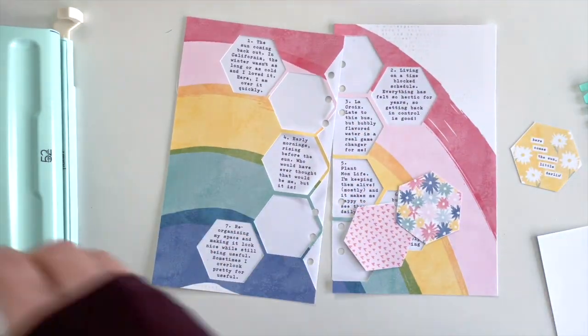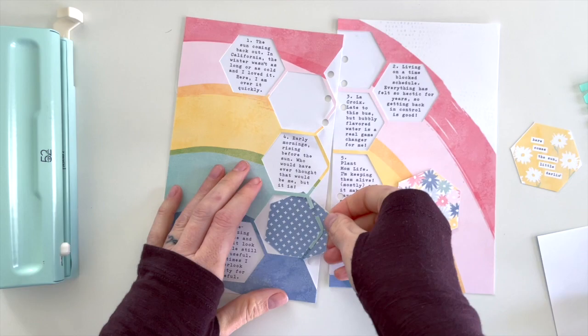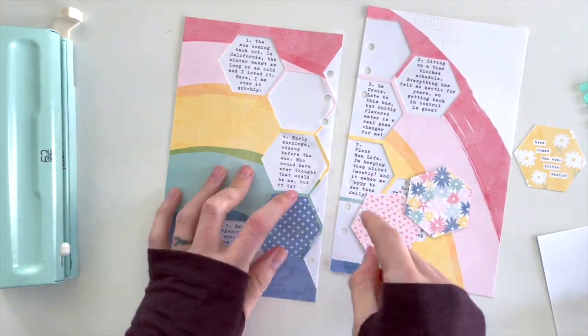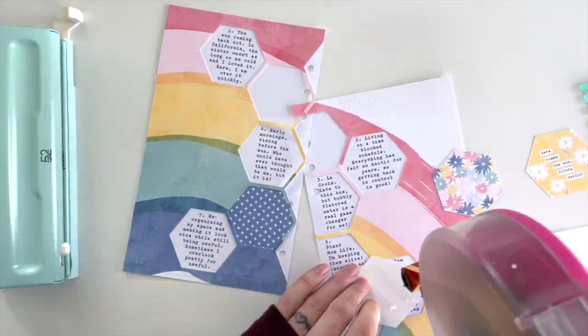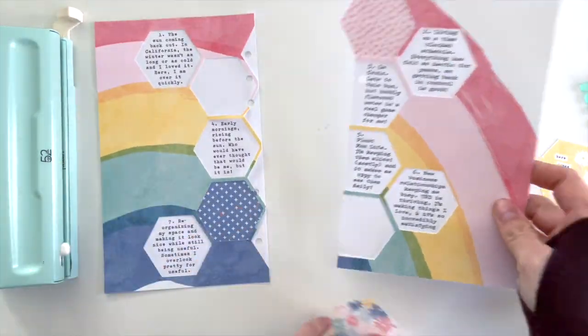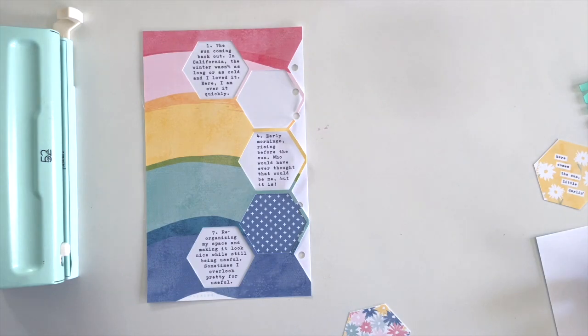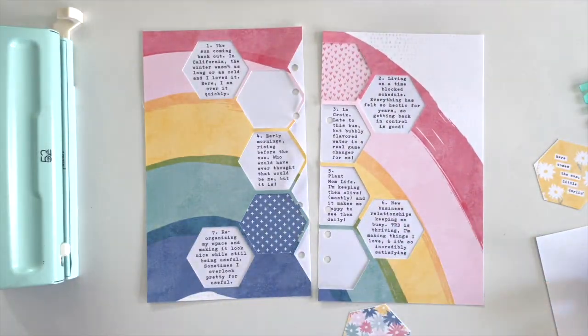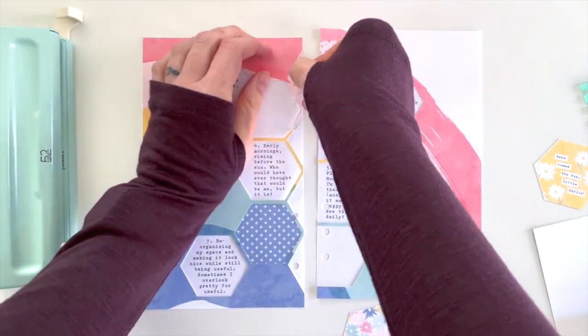But first I'm going to stick these hexagons under here that I pre-cut with other papers from Here Comes the Sun. One of them is a journaling card. I did this in Photoshop, but you could just use a piece of pattern paper and use the cut file as a stencil as well.